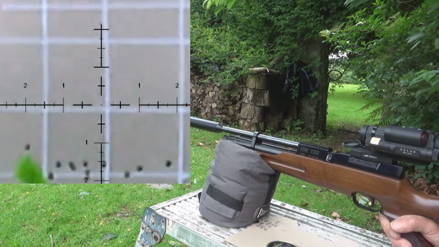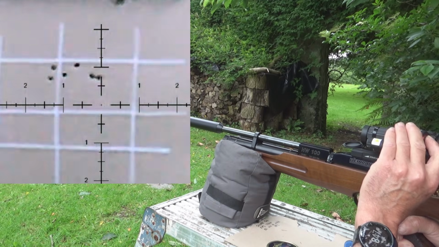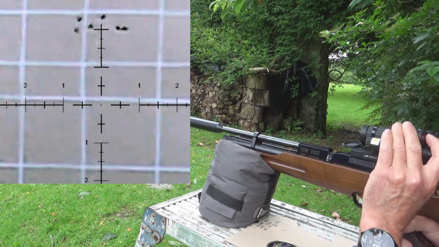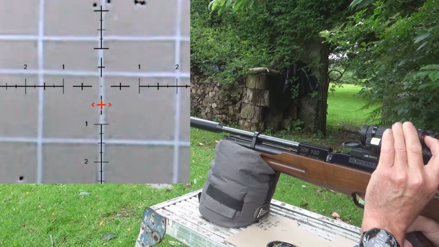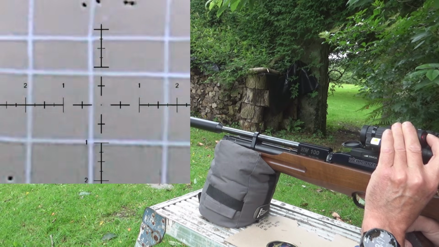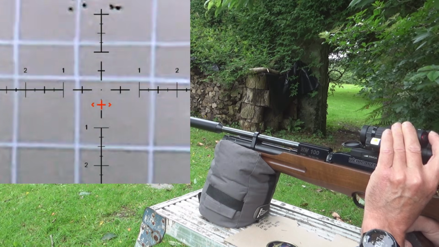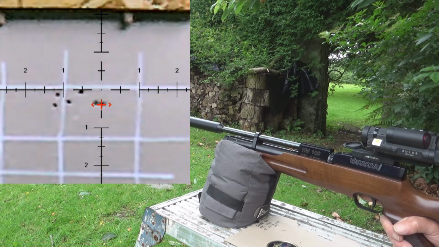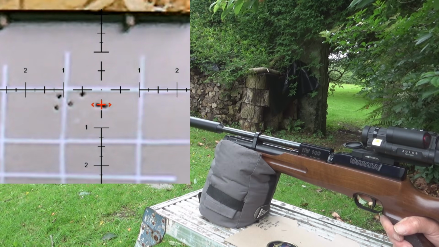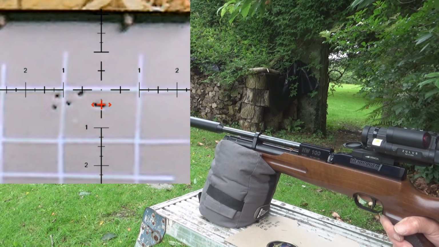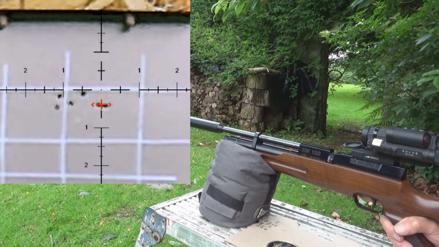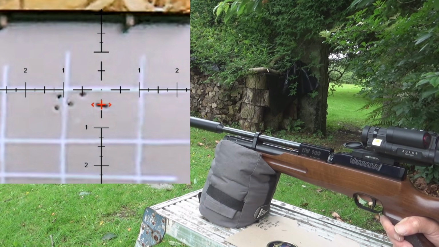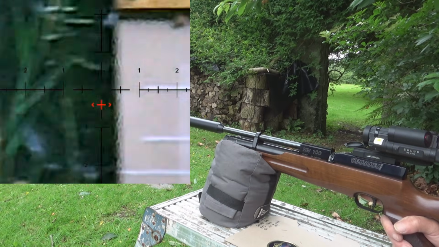Recording back on, range that, 30 meters. Has that altered the mark for me? And it has. So that's really good there now.